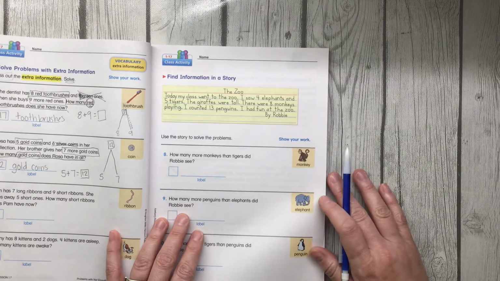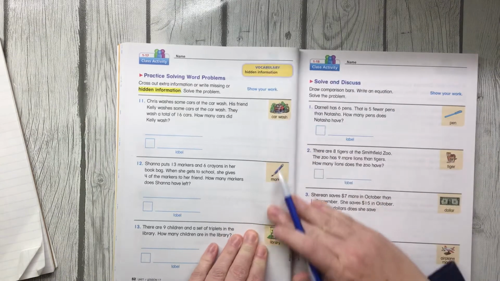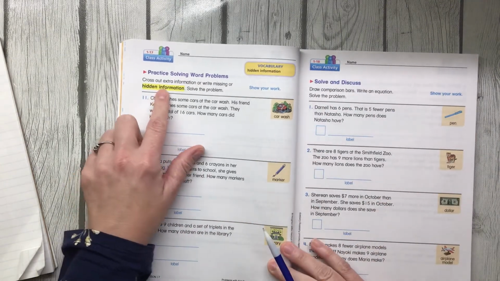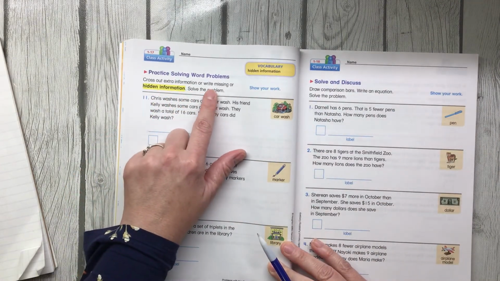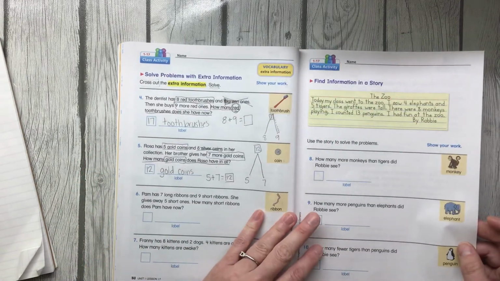I'm going to skip that one, and we're going to go right to the last part, which is hidden information. Cross out extra information or write missing or hidden information. Solve the problem.